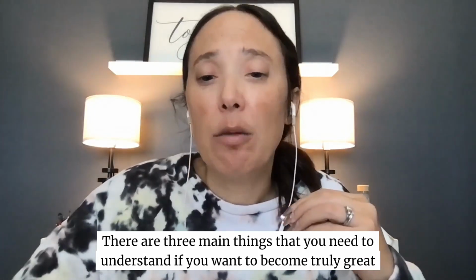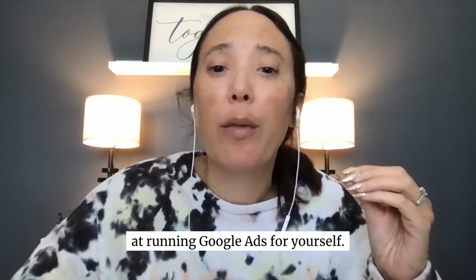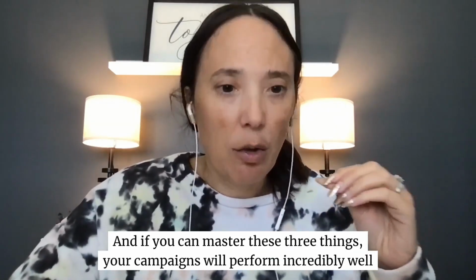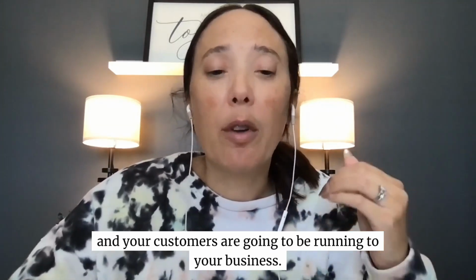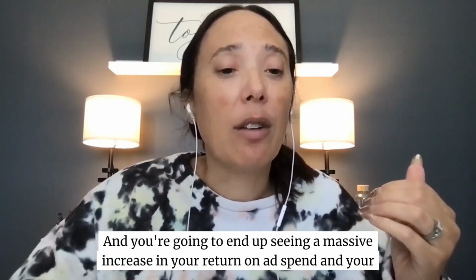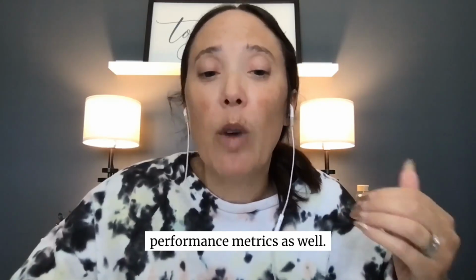There are three main things that you need to understand if you want to become truly great at running Google Ads for yourself. And if you can master these three things, your campaigns will perform incredibly well, and your customers are going to be running to your business. And you're going to end up seeing a massive increase in your return on ad spend and your performance metrics as well. How do I know this works?